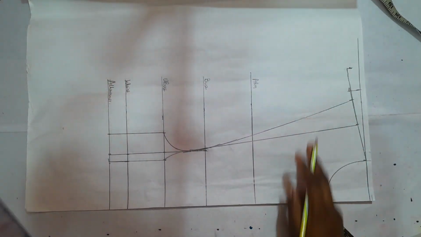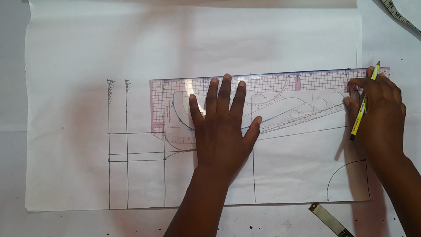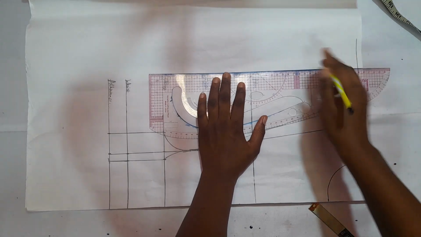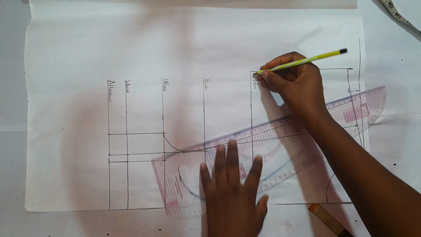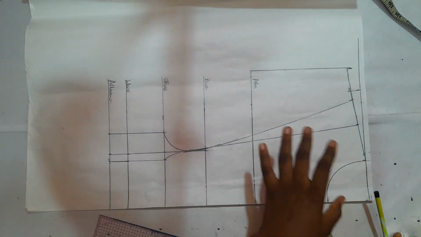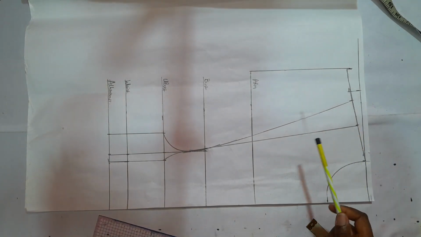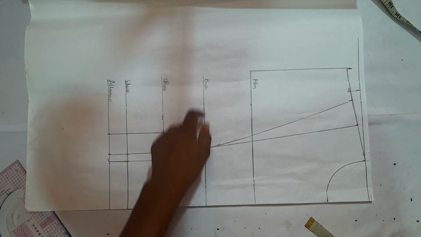So from this point now, you want to go ahead and create your armhole curve. Okay, I'll draw a straight line now down to meet my armhole line. And once I've made that line to meet my armhole line, I'm just going to leave that for a second. Okay, the next thing I want to do will be to divide my bust measurements by 4, and we're marking that on my bust line.